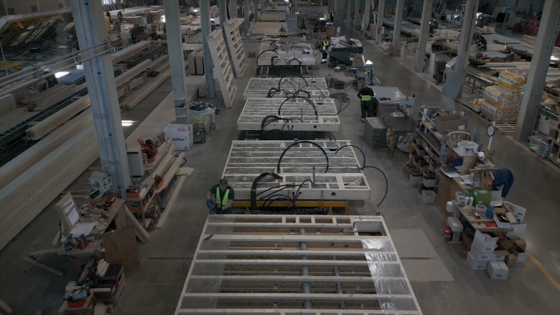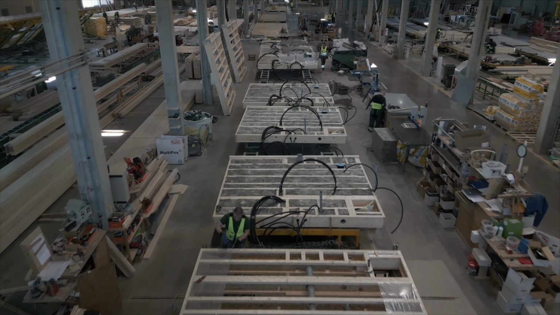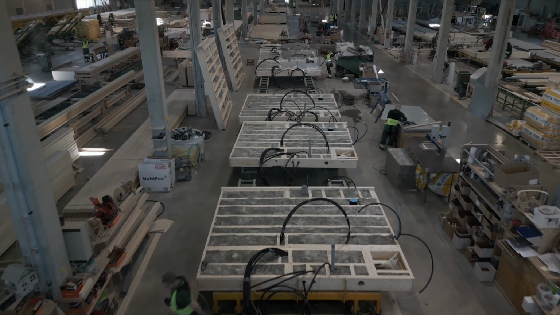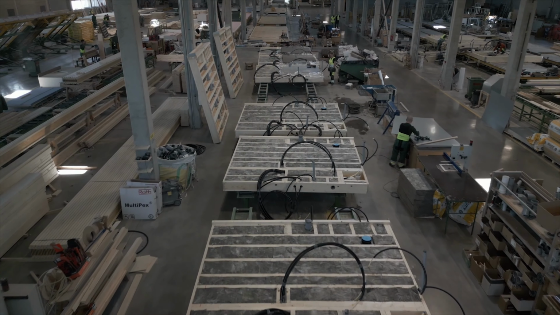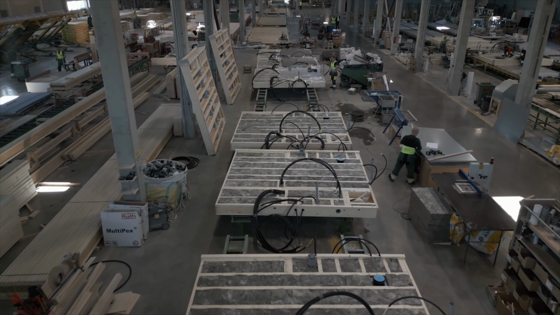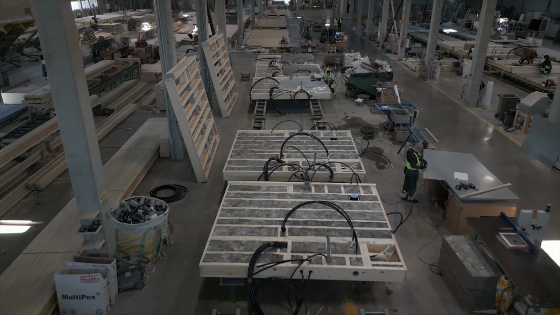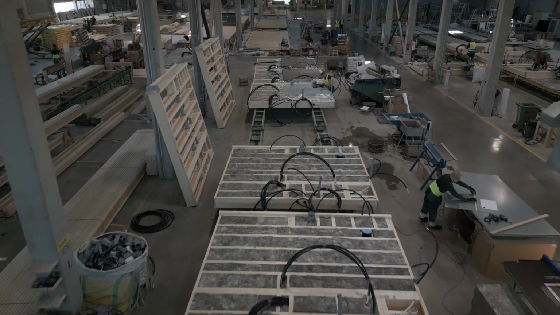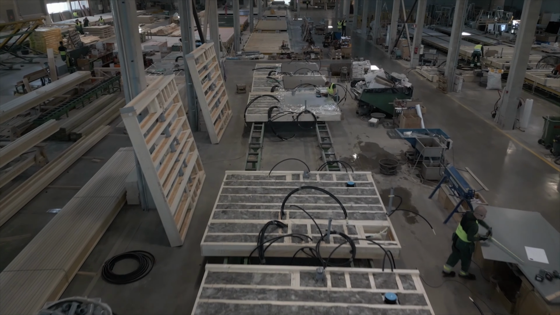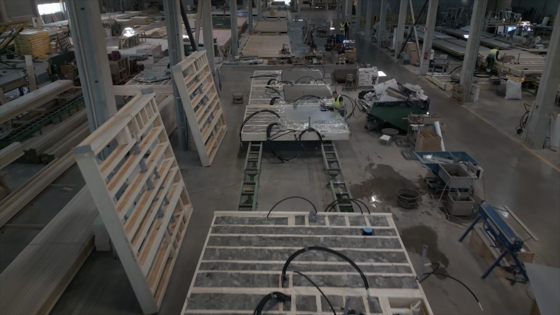Other tasks related to tolerance measurements, flatness, plumbing, insulation, or floor covering installation do not differ significantly from the tasks performed when assembling I-beam floor panels. So, overall, the process of assembling wooden beam floors is the same as with I-beam floors.